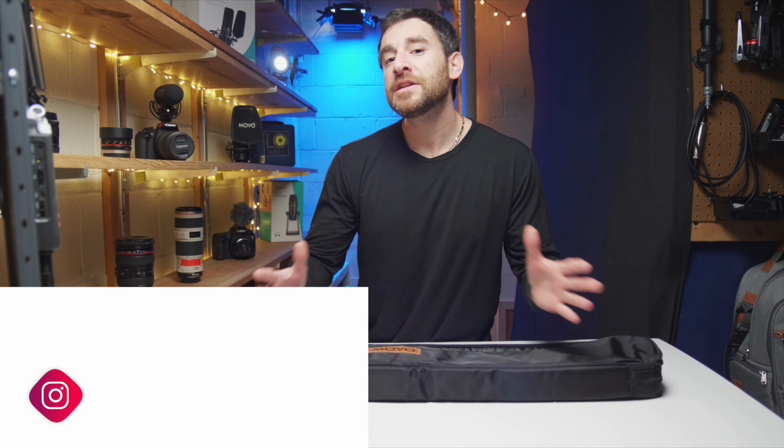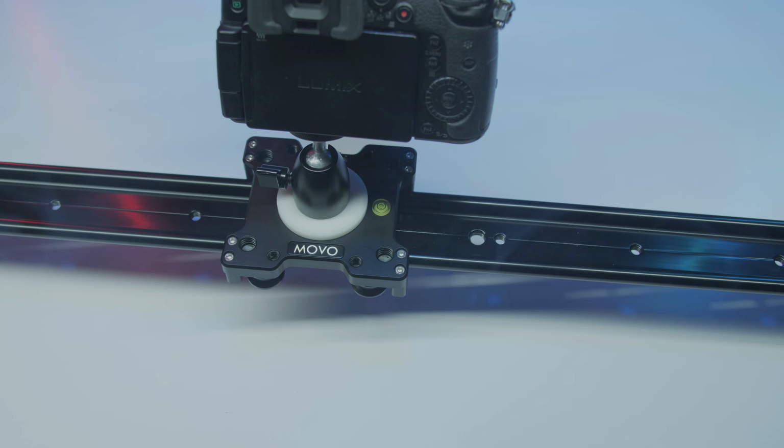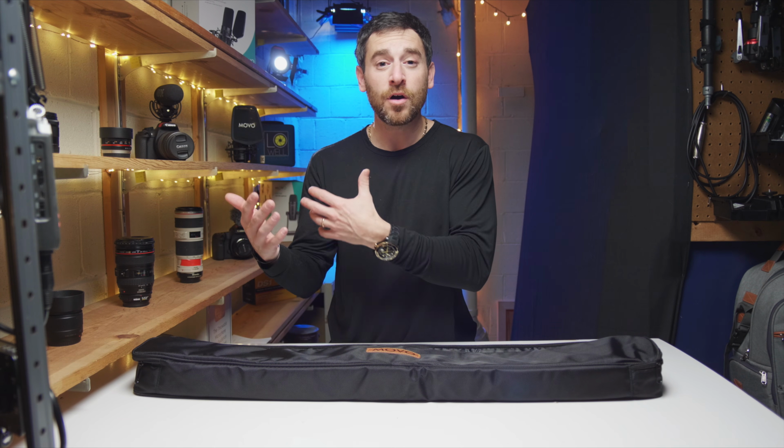So before we jump into using the actual slider, I want to go over some reasons someone would purchase a slider. Whether you're a professional or new to cinematography, one thing that is a gold standard, something a lot of people want to achieve, is a diverse portfolio of shots.